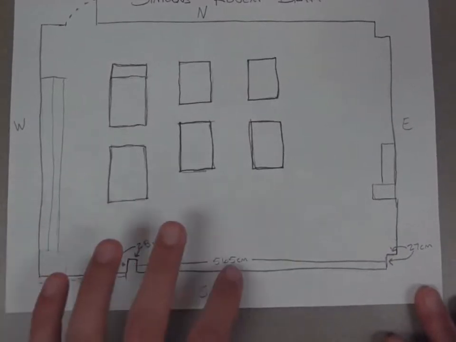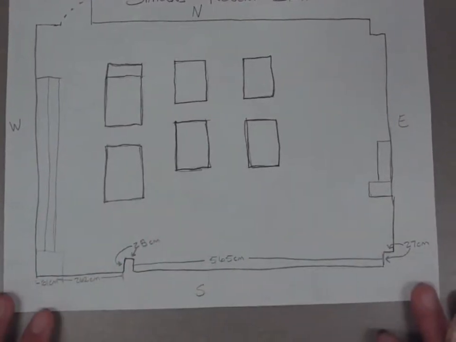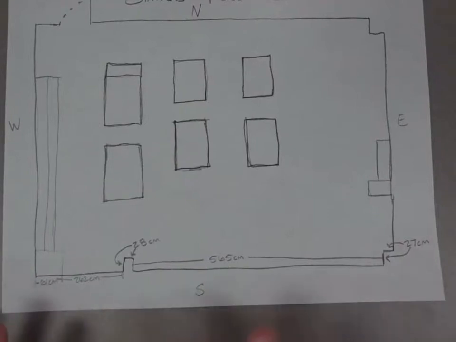So I have 1, 2, 3, 4, 5 measurements just for one wall. So when you finish your entire rough draft, there are going to be numbers written all over this. It's going to be pretty full with numbers.